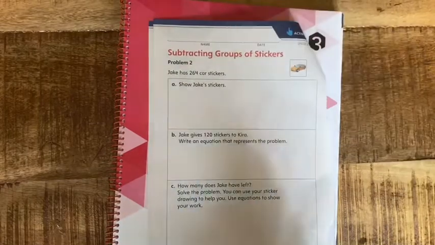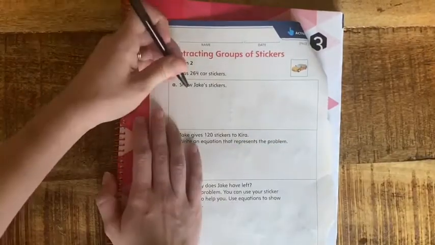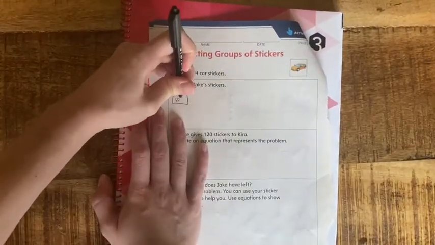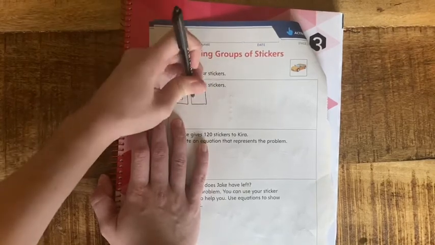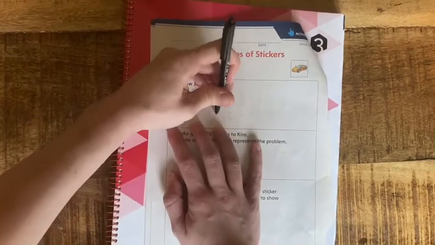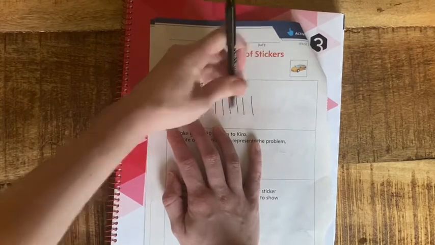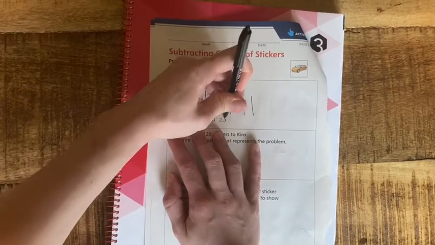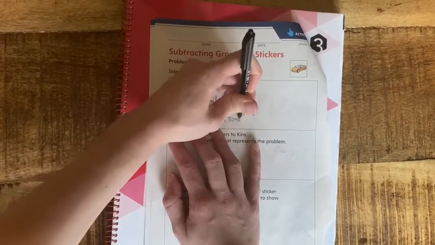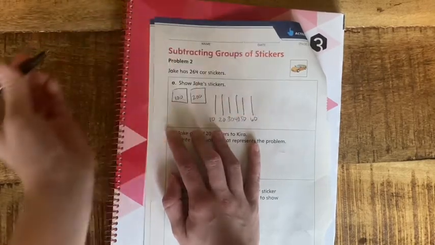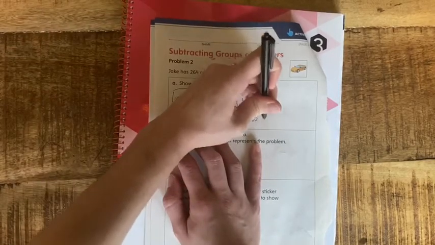Next, Jake has 264 stickers. We're going to show Jake's stickers. 200, 60, 10, 20, 30, 40, 50, 60. And 4. 1, 2, 3, 4.